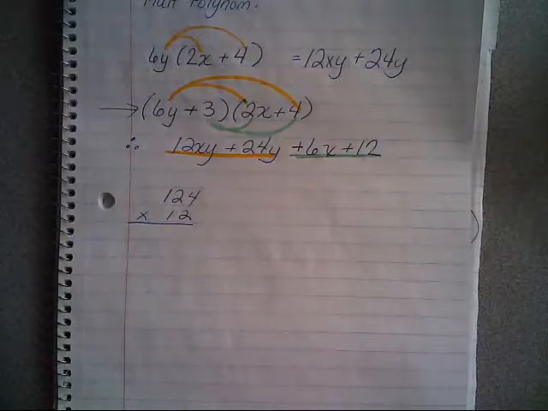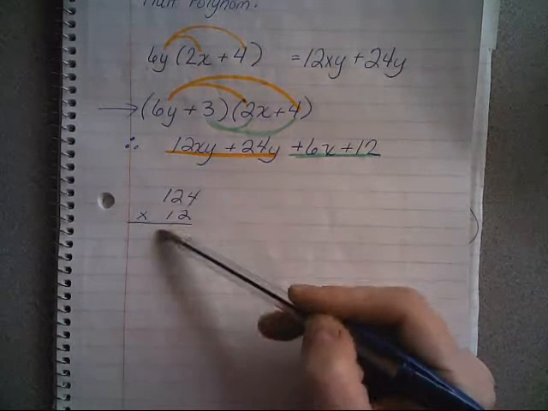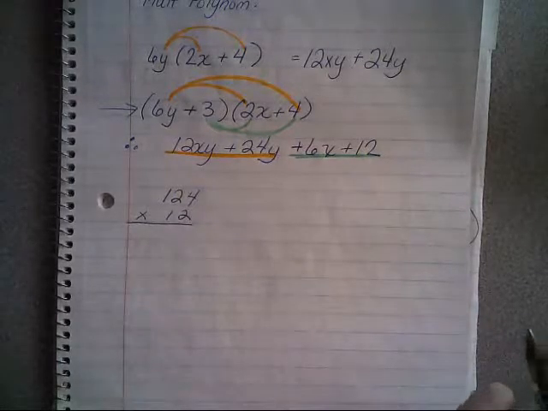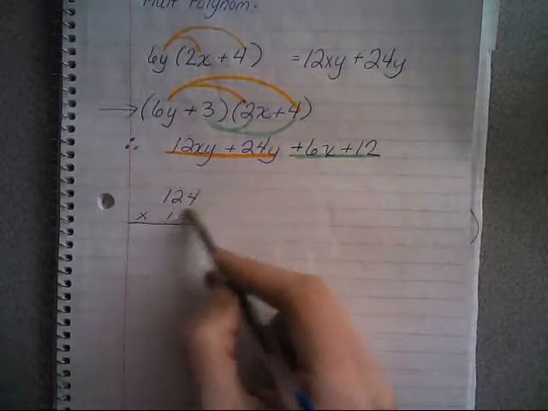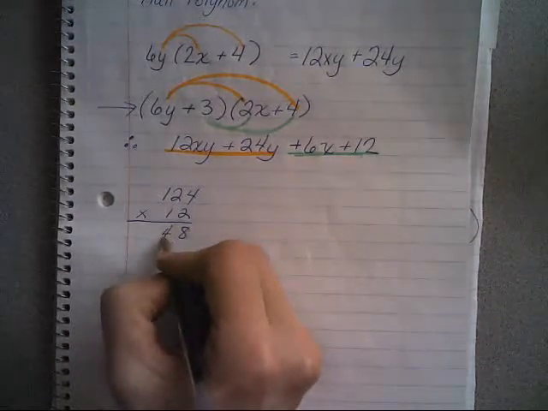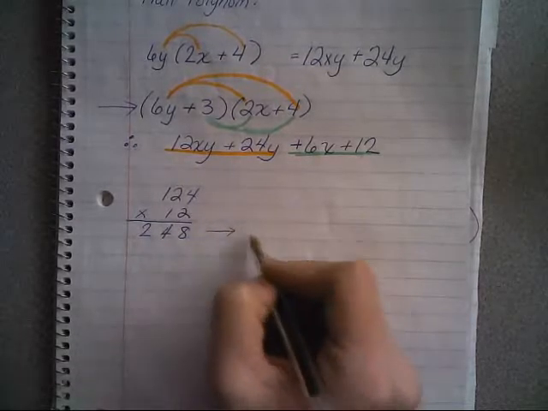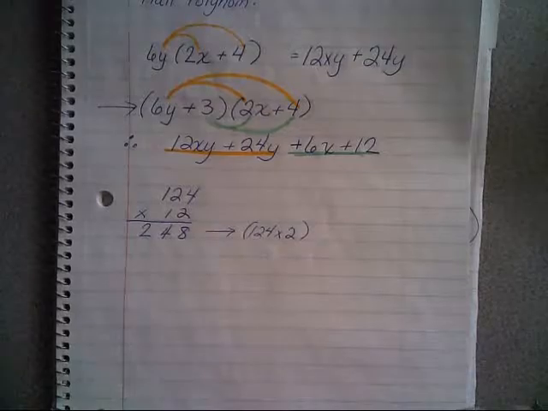If I multiply 124 times 12, notice I've got my ones in the ones position, my tens, you just stack them up. The first thing you do is multiply the 124 by the 2, right? That means this is the result of 124 times 2. Agree?